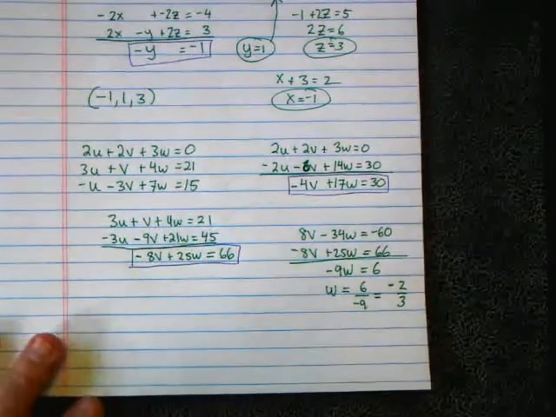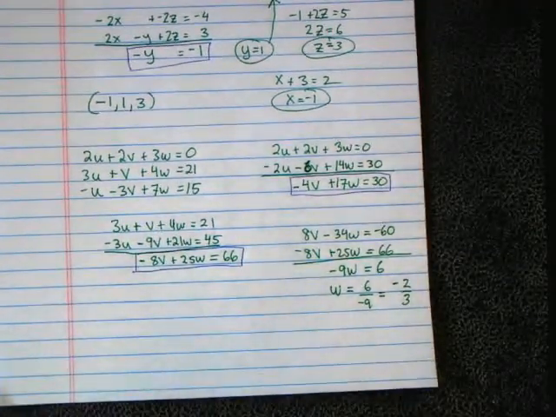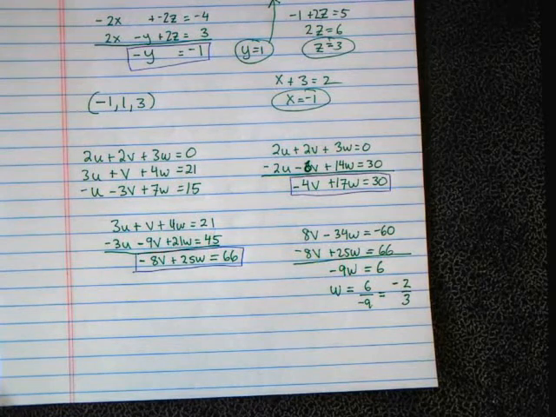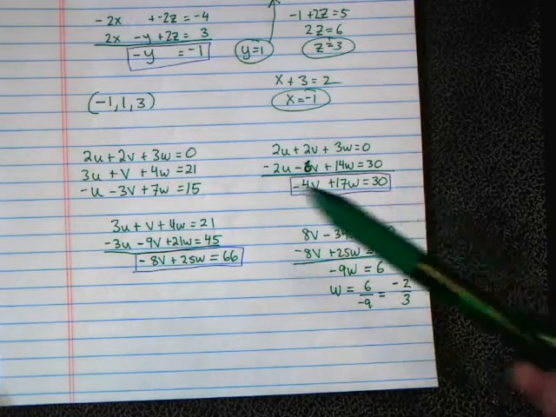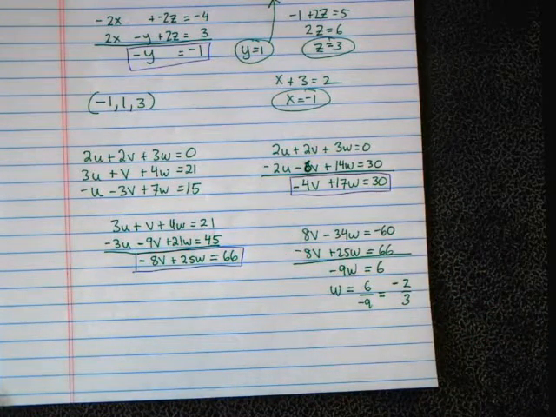So is it possible that you get a fraction for your answers? Absolutely it is. However, recognize that most of the problems in the book are rigged so that the answers come out fairly nice. If you're doing one of these and you get a fraction like negative 17 over 135, you made a mistake somewhere. Go back and check it.